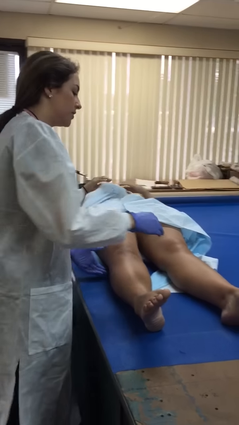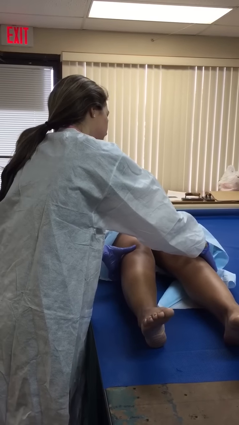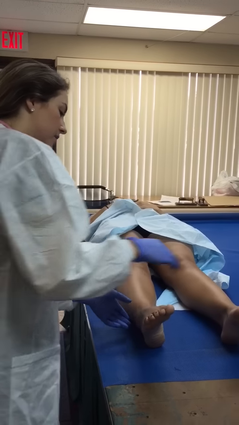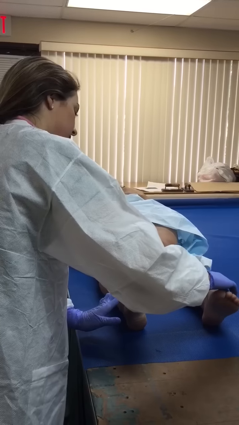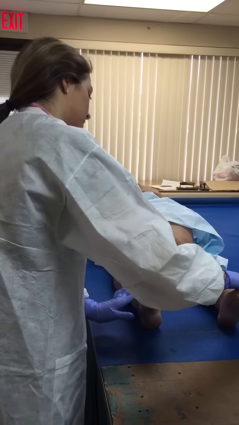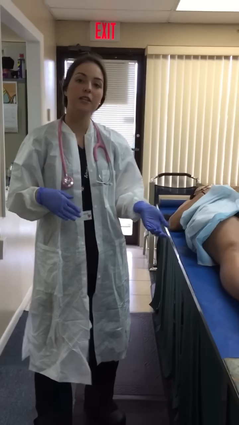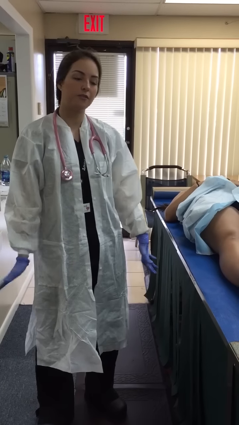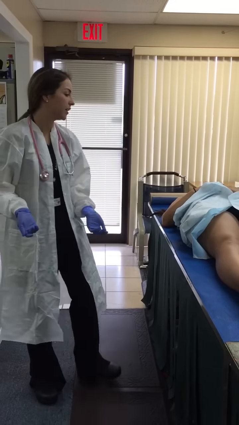Okay, and I'll do the popliteals, which is behind the knee. These are difficult sometimes, but I do feel them. Okay, and then we'll do the posterior tibial and the dorsalis pedis. Okay, so all of her pulses are symmetric bilaterally, suggesting good cardiac output and even pulses everywhere within her body. So next, the last thing I'm gonna do is the abdomen and flank area.